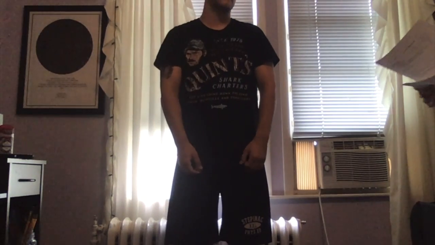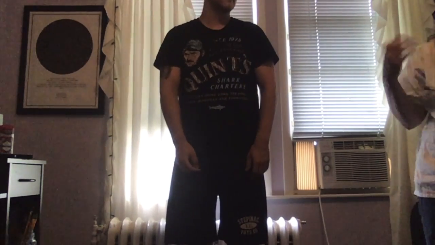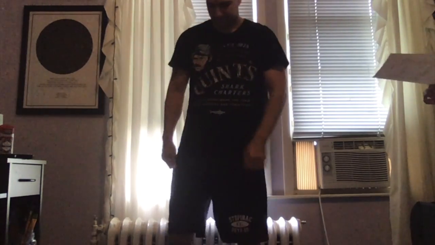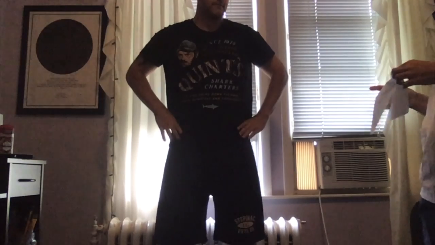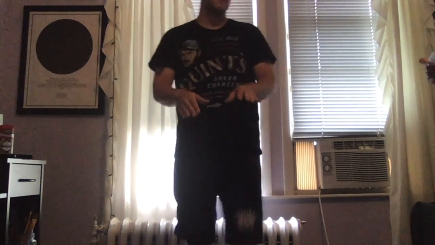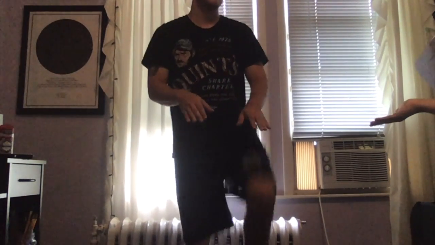Okay, so the next part is we're going to move on to coordination and skilled movements. So the first one is rapid alternating movements. So you'd want to pat the knees with both hands. Good. And then you would want to lift up and turn your hands over and pat your knees. Correct. Good. Very good job.